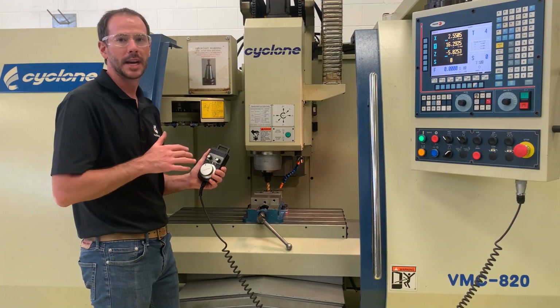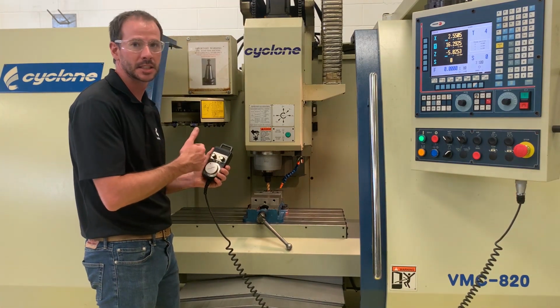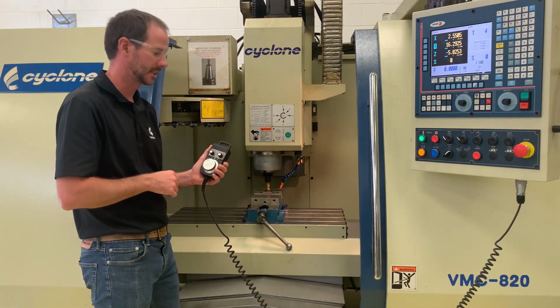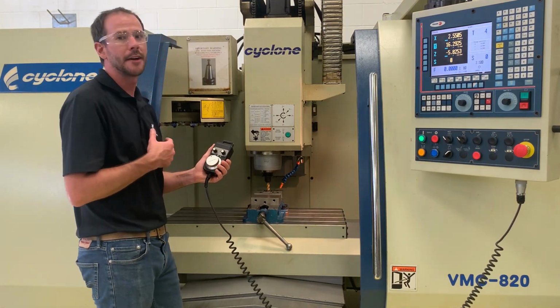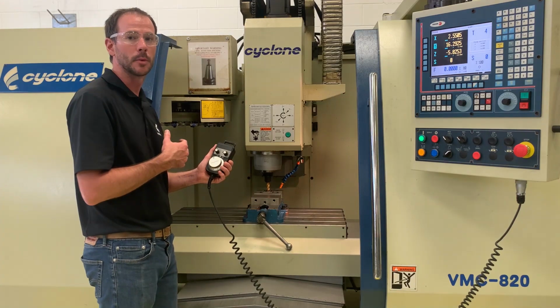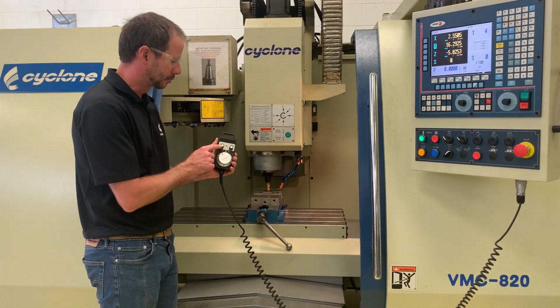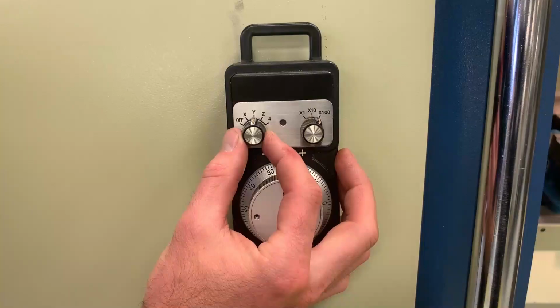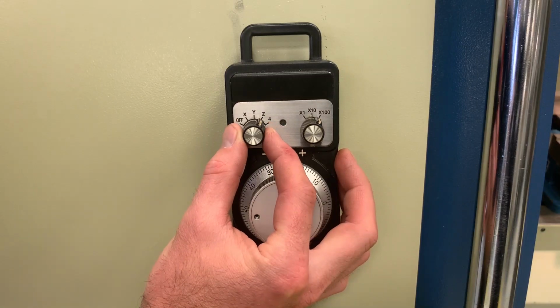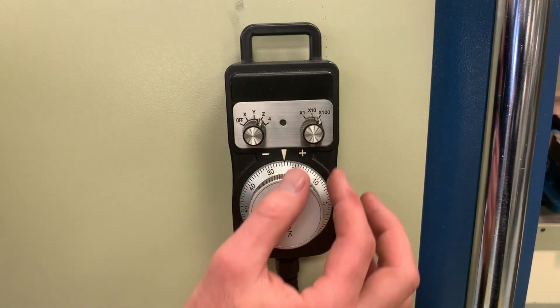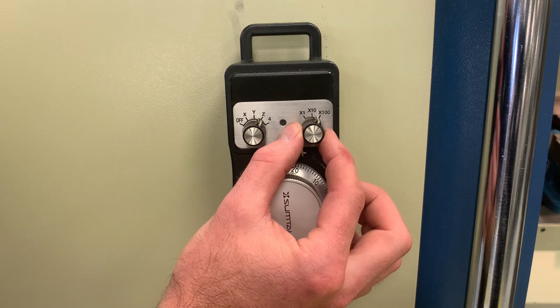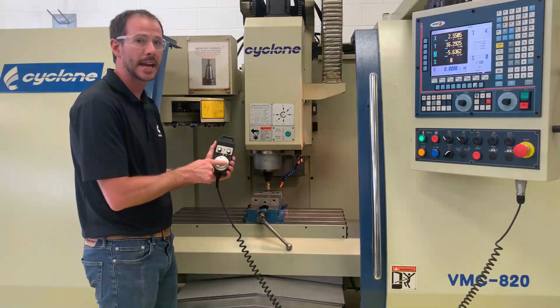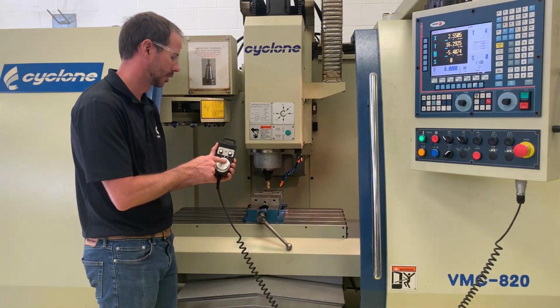So no matter what, if you're coming close in your X, your Y, or your Z to the surface of your workpiece, I find the safest thing you can do, when in doubt, is rotate your handle to the Z axis, be in the times 10 motion, and rotate your hand wheel in a clockwise direction.